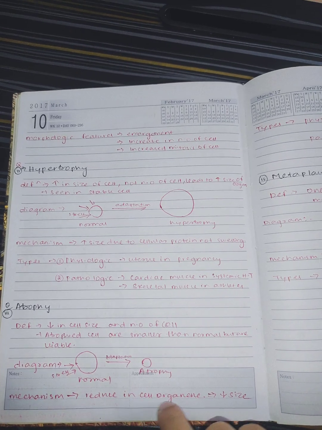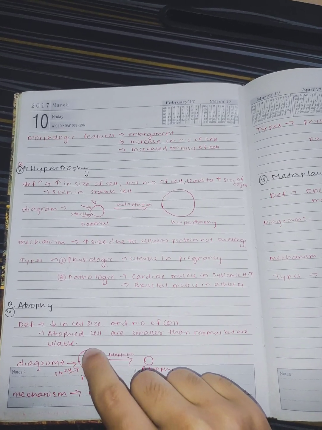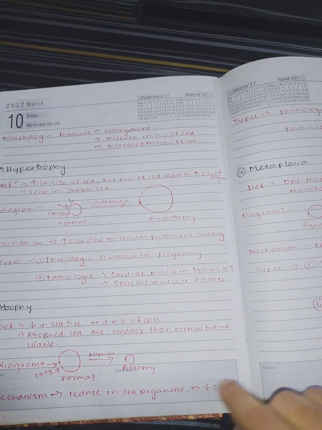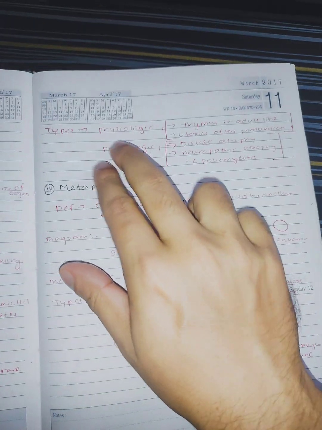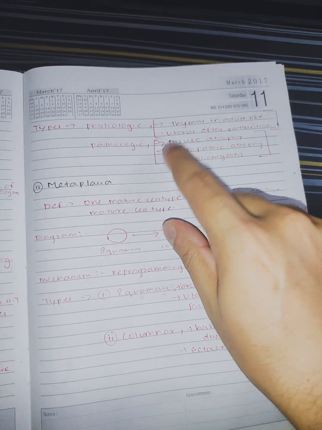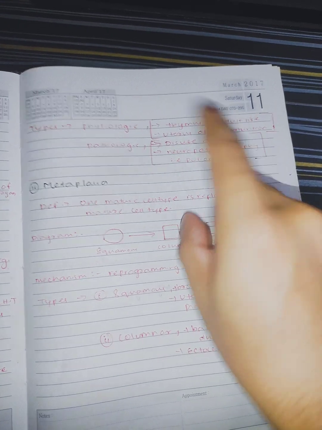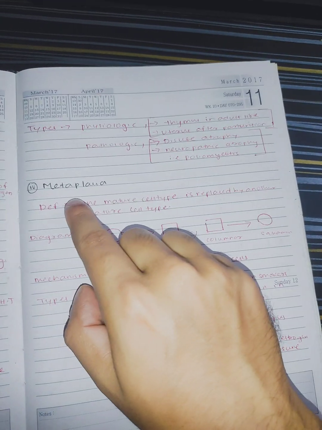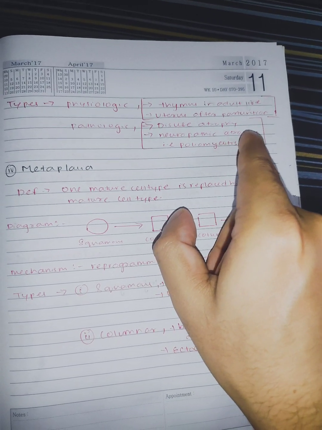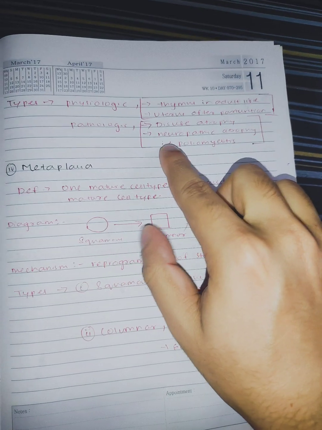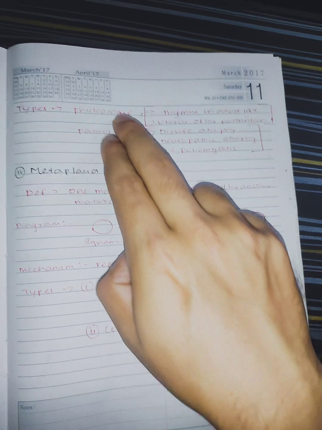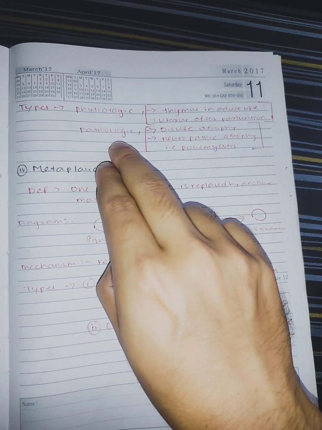What is the mechanism? Reduction in cell organelles. In this normal cell, if there is decrease in cellular organelles, it becomes atrophy. There is decrease in size. What are the types? There are physiologic and pathologic types. Physiologic type: thymus in adult life and uterus after parturition, they are physiologic atrophy. And in pathology, disuse atrophy. If you disuse any organ, it will become smaller in size. And neuropathic atrophy, that is poliomyelitis. These are physiologic atrophy and pathologic atrophy.